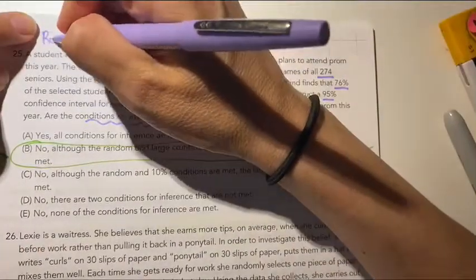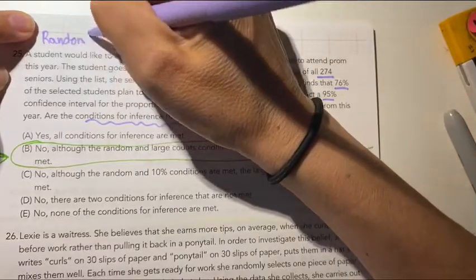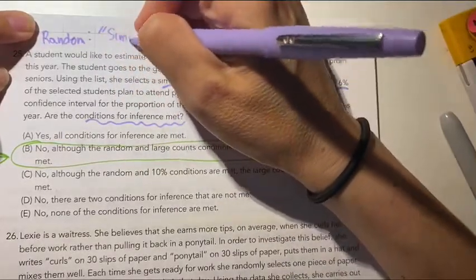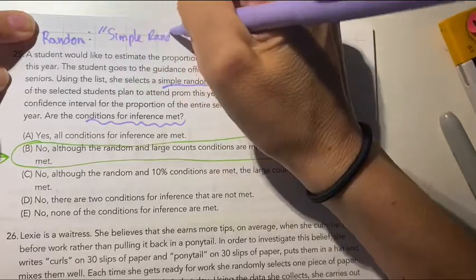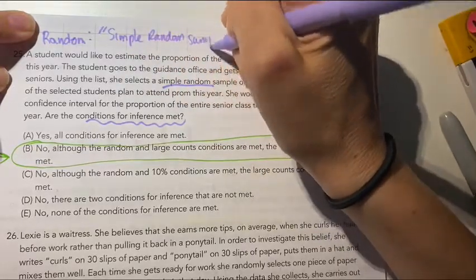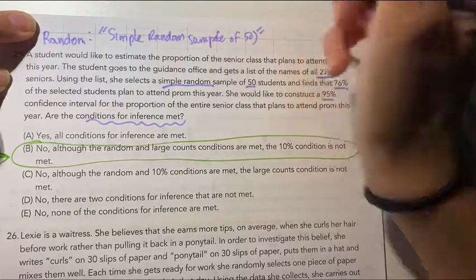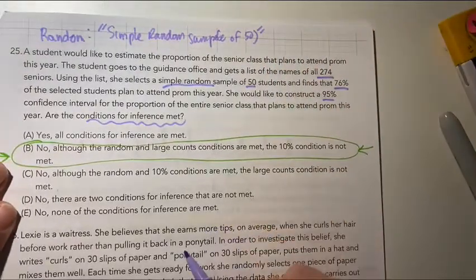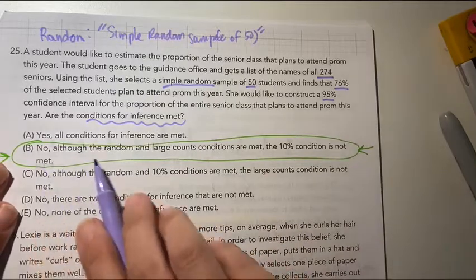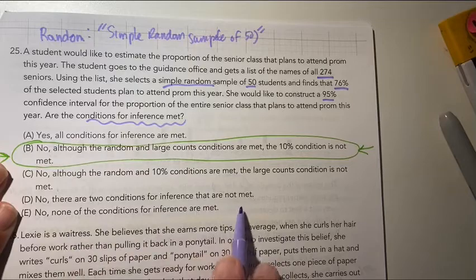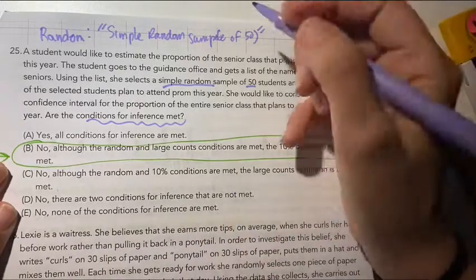So number one, is it random? So we would actually quote that simple random sample of 50. So that has been met. So I guess we keep going.